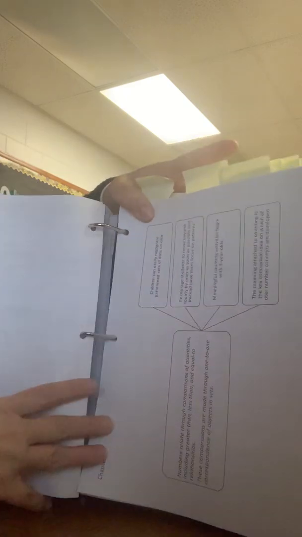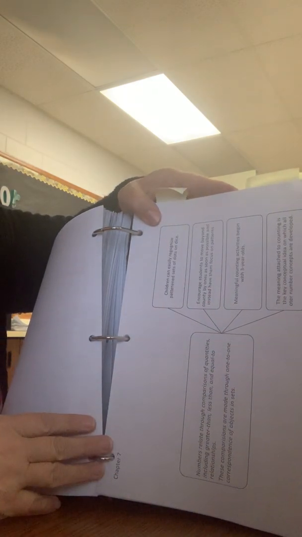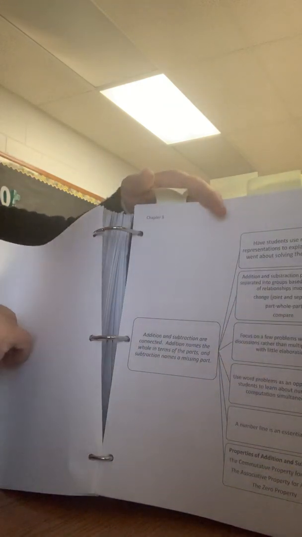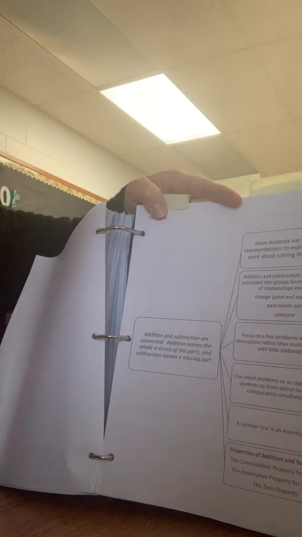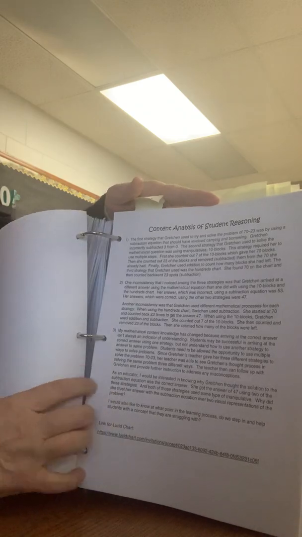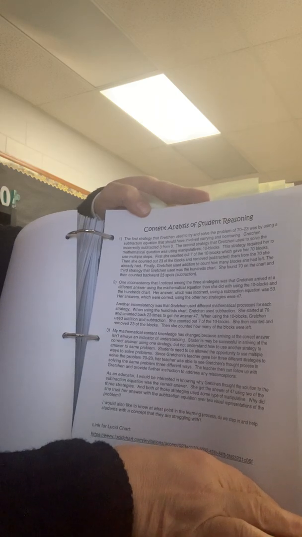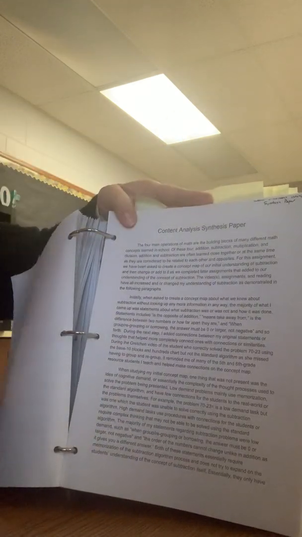So I have that. Oh, I also put in here for that project, because it included chapter 7 and 8, the charts that we were supposed to do. Numbers relate through comparison, quantities including greater than, but addition and subtraction are connected. So I put my thoughts, my notes from reading those 2 chapters in my Depth of Knowledge project. I have my content analysis of student reasoning. This was our Gretchen video. Then my content analysis synthesis paper.